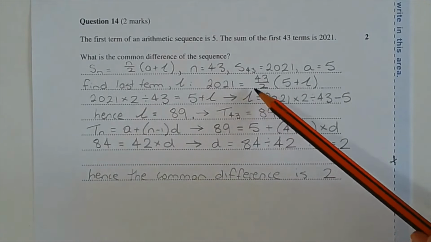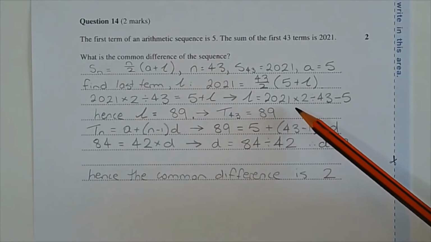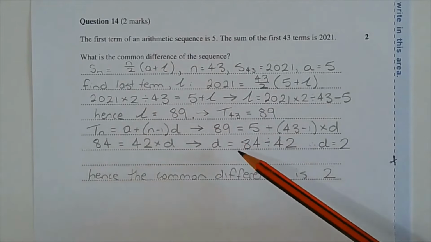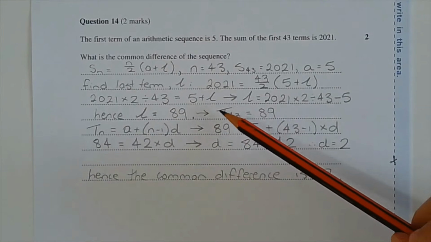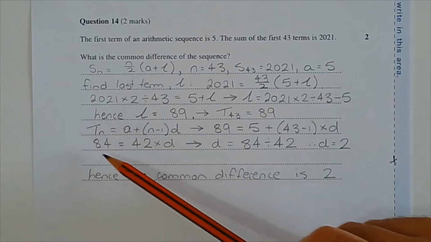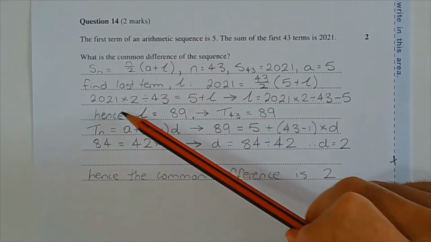And then making L the subject of the formula by subtracting 5 from both sides, we have L is equal to 2021 times 2 divided by 43 minus 5. L is equal to 89, which corresponds to T43, or the 43rd term, is equal to 89. Now let's apply this formula. Tn is equal to A plus n minus 1 D. We know what the 43rd term is now.